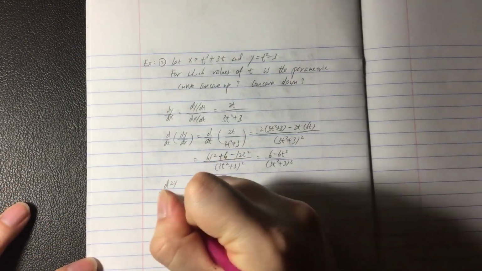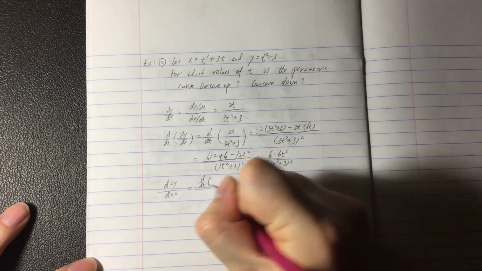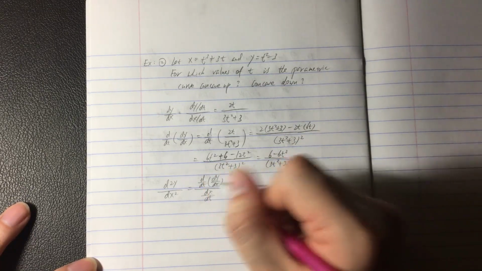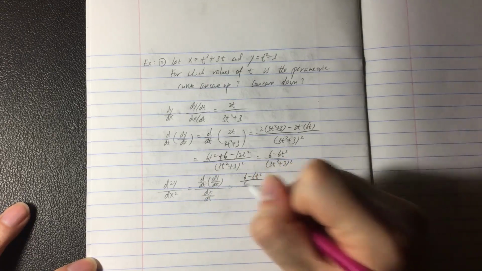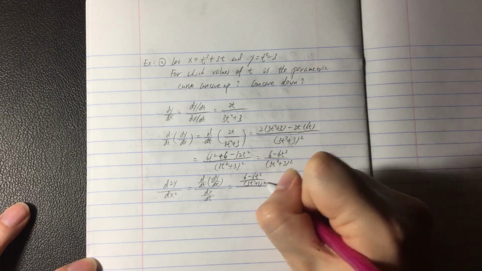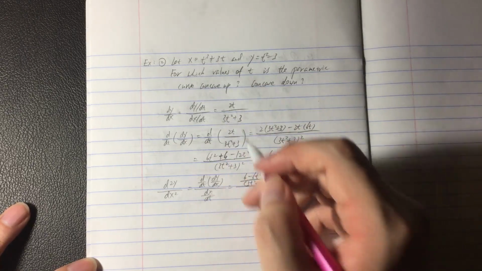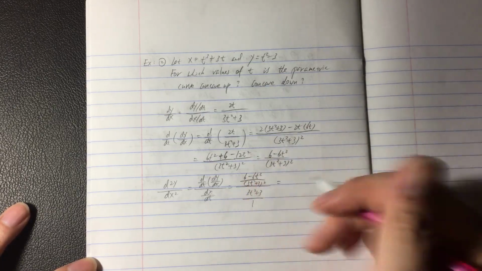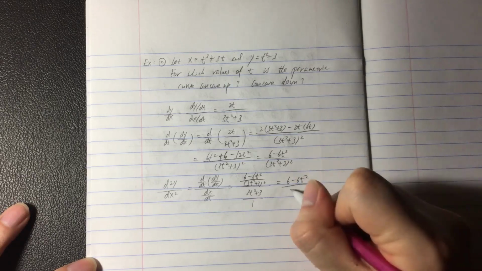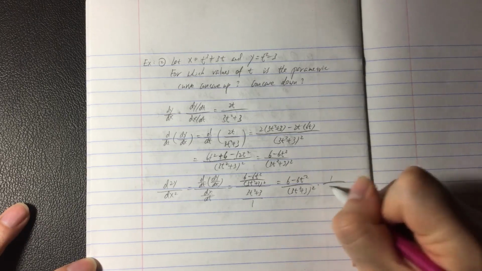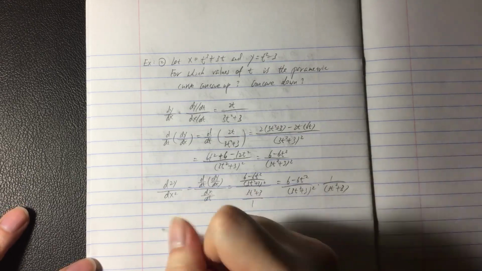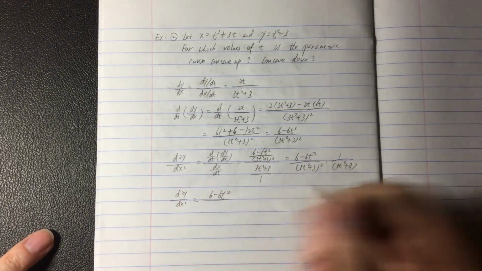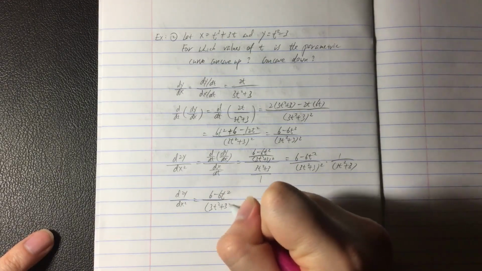Then we know that the second derivative d squared y over dx squared is d/dt of dy over dx over dx over dt. d/dt of dy over dx is 6 minus 6t squared over 3t squared plus 3 squared, and dx over dt is 3t squared plus 3. We can write the denominator over 1. Then when we divide fraction by fraction, we flip the bottom fraction over. We get 6 minus 6t squared over 3t squared plus 3 squared times 1 over 3t squared plus 3. Then multiply. The second derivative can be written as 6 minus 6t squared over 3t squared plus 3 cubed.